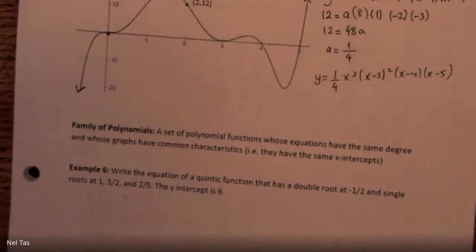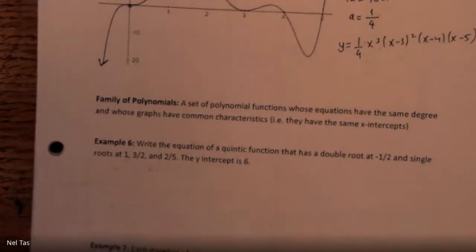Family of polynomials. A set of polynomial functions whose equations have the same degree and whose graphs have common characteristics. For example, they have the same x-intercepts, okay?